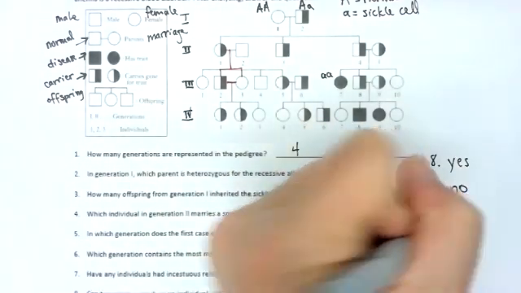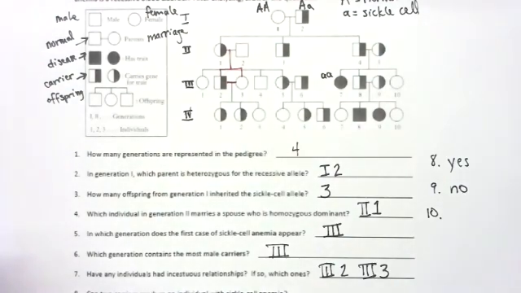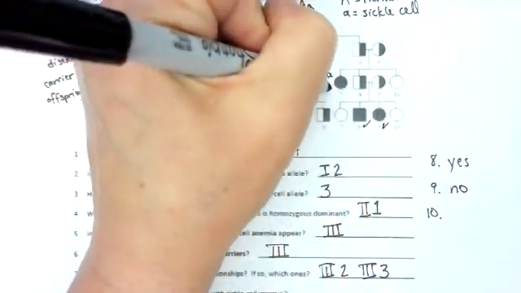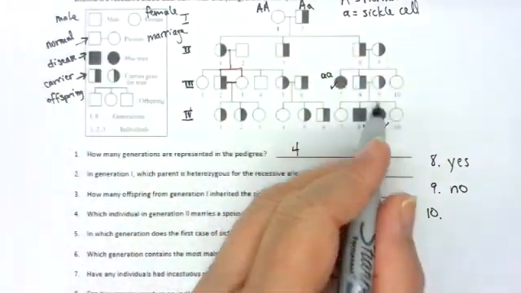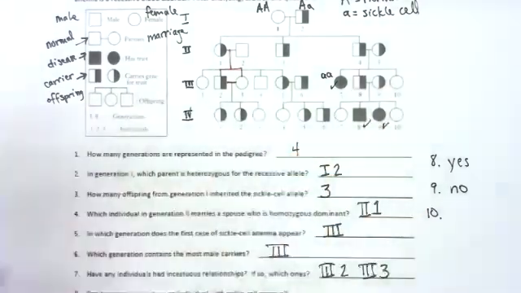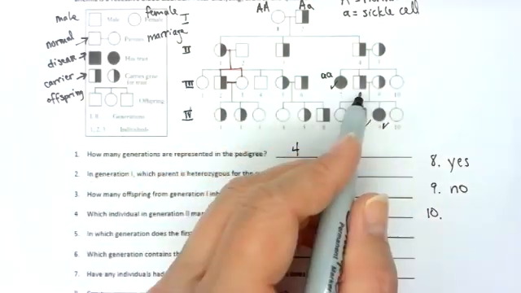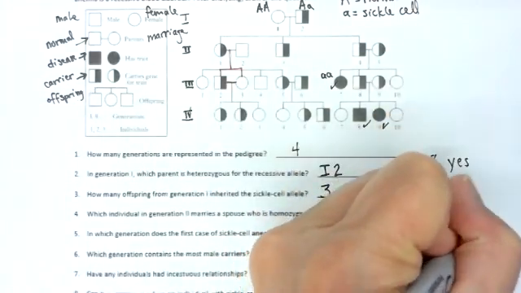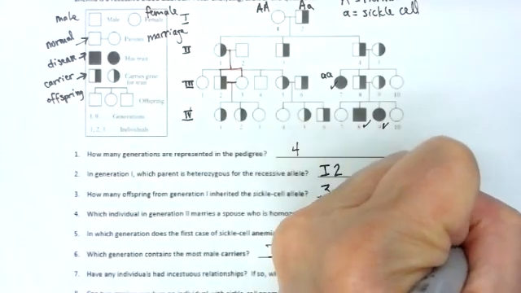Question number 10. Which parents produce 2 children with sickle cell anemia? Well, we need to look for the afflicted. So I've got afflicted here. I've got an afflicted here. These 2 parents have 2 kids that have it. So you would say generation 3, number 8, and generation 3, number 9.